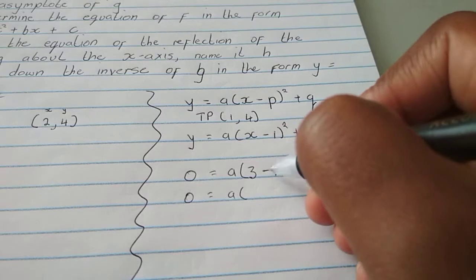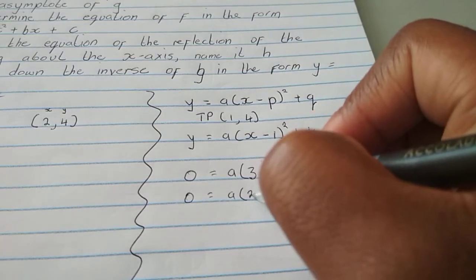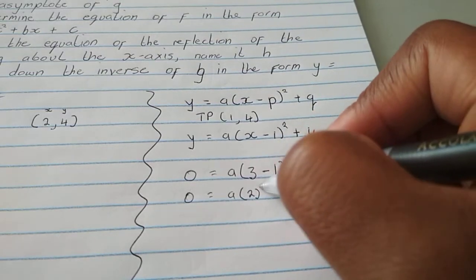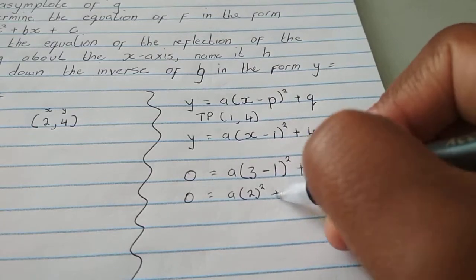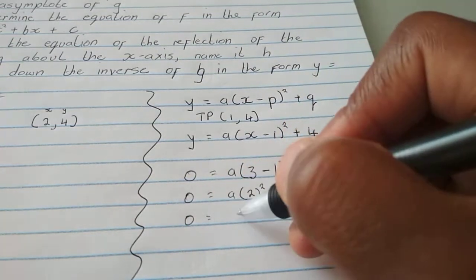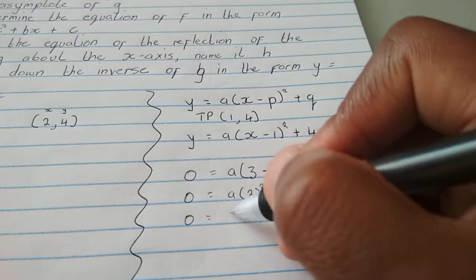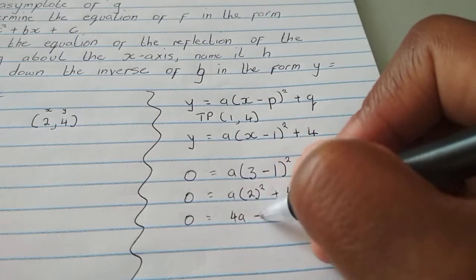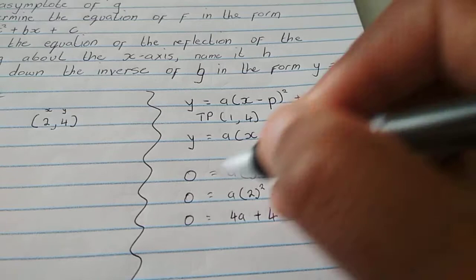3 minus 1 is 2, right? So we have 2 squared plus 4. Continuing, 2 squared is 4, so 0 = 4a + 4.